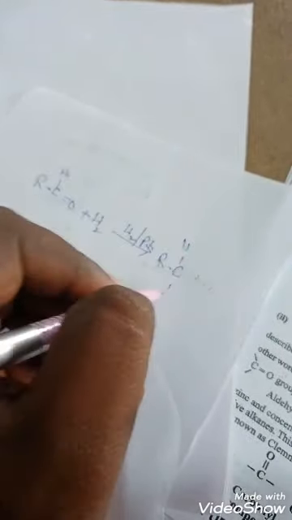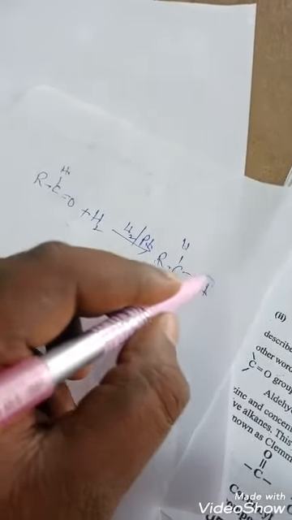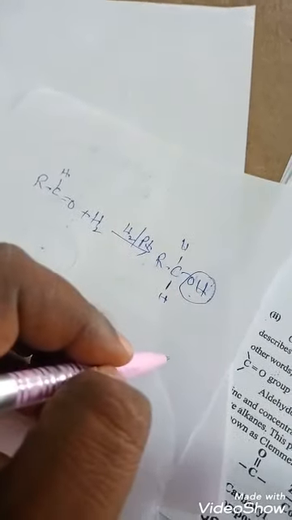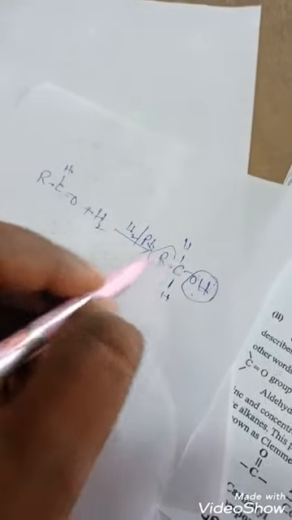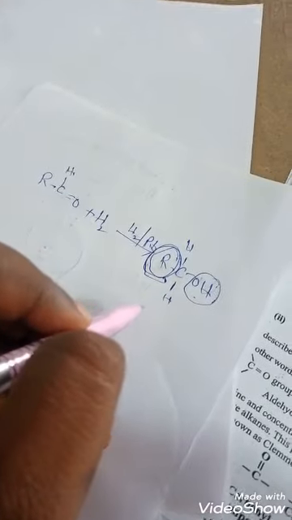For example, RCHO plus H2 over Pt gives RCH2OH. Here the OH is attached to a carbon with only one alkyl group present.